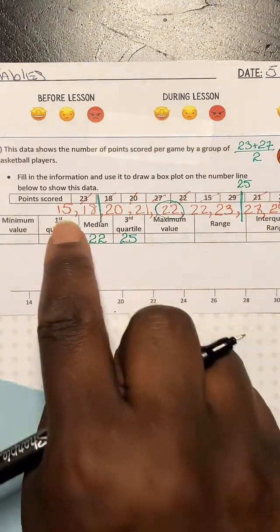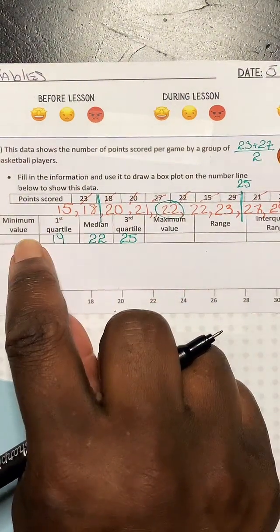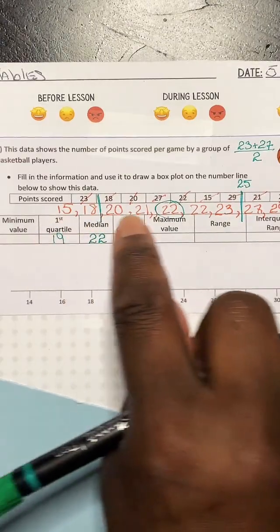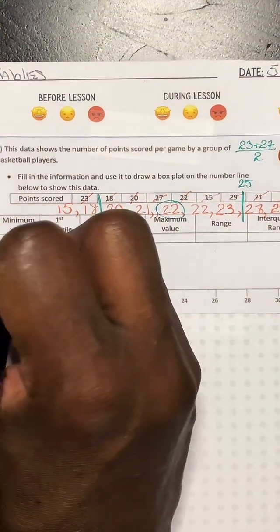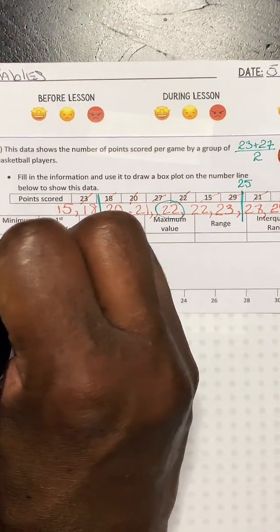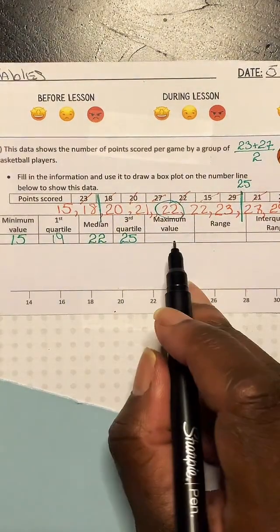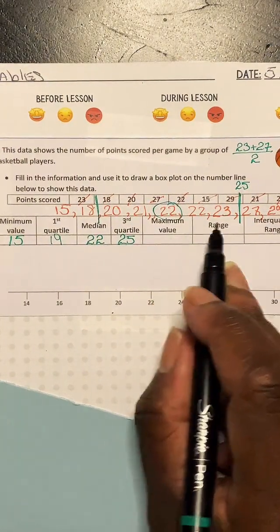Now we're going to take our minimum value, which is the lowest number of the whole data set, which is 15. Then we're going to take our maximum value, which is the highest number of the data set, which is 29.